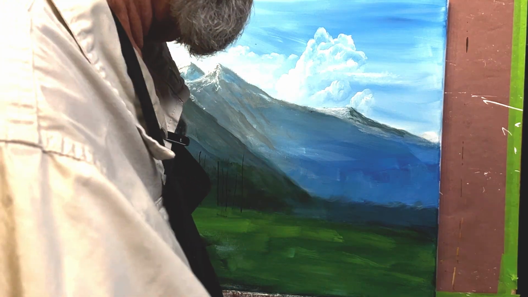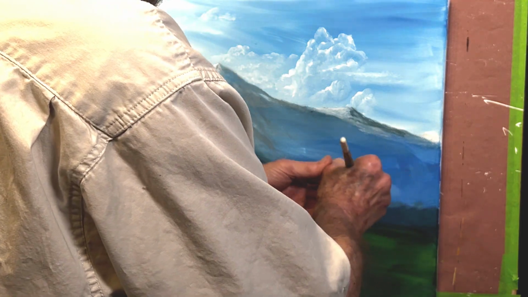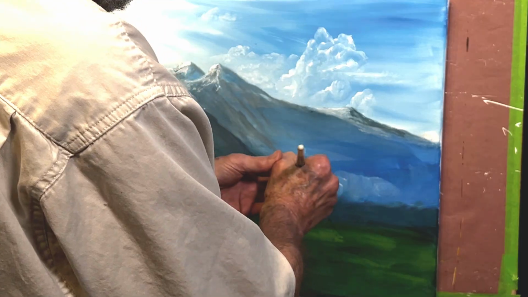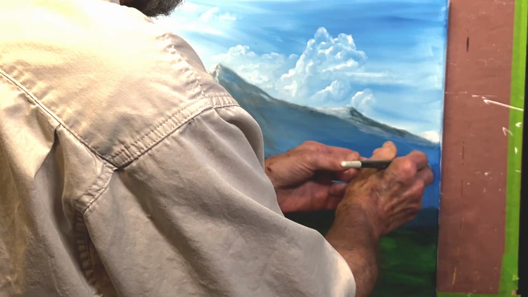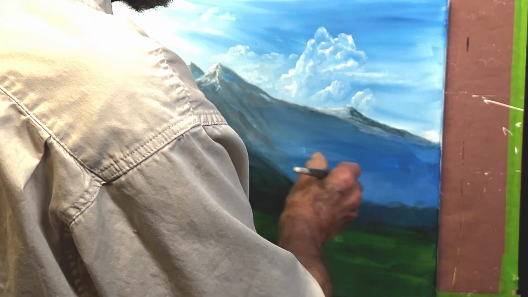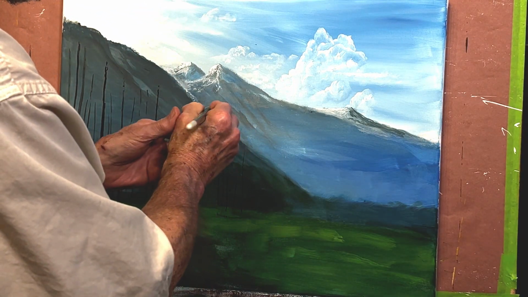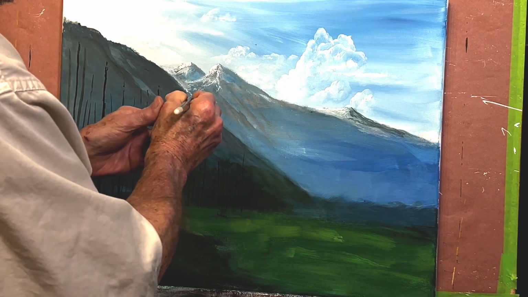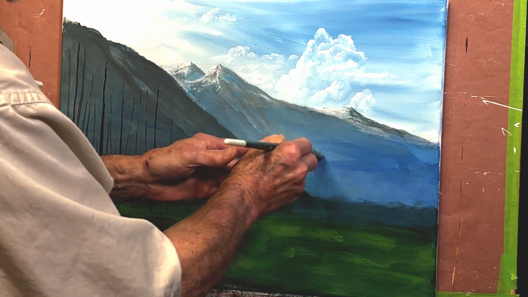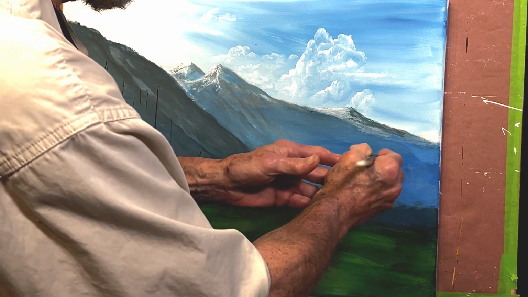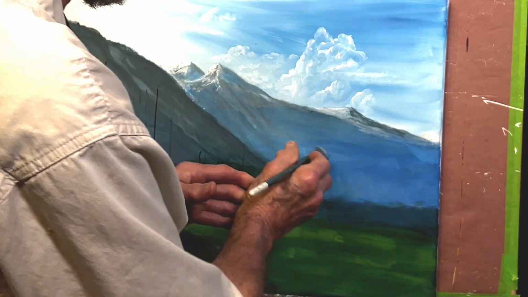Because what that's going to do is it's going to let these, and this is transparent white. I ordered that transparent white just on Amazon. So we're going to smooth this out just a little. And this is going to come right up the side of this mountain. So you see how easy these acrylics are to glaze over.